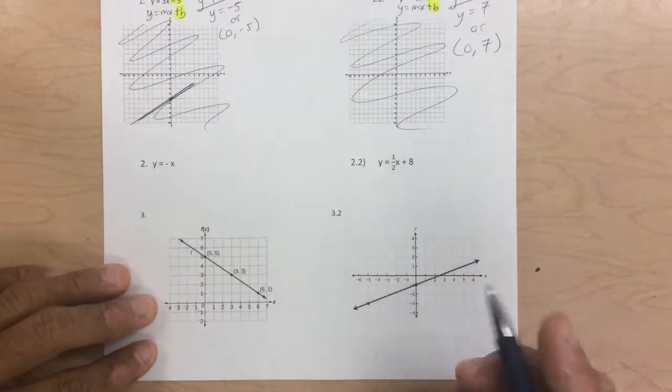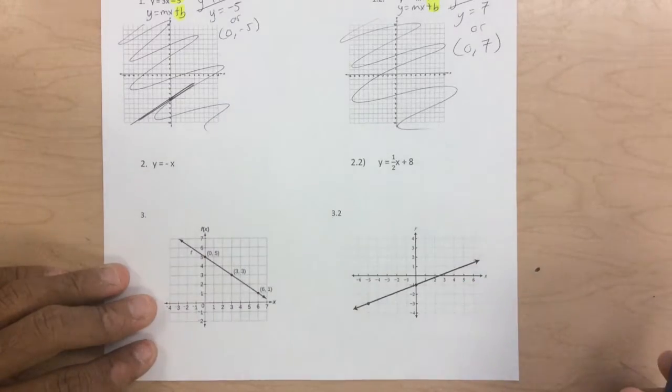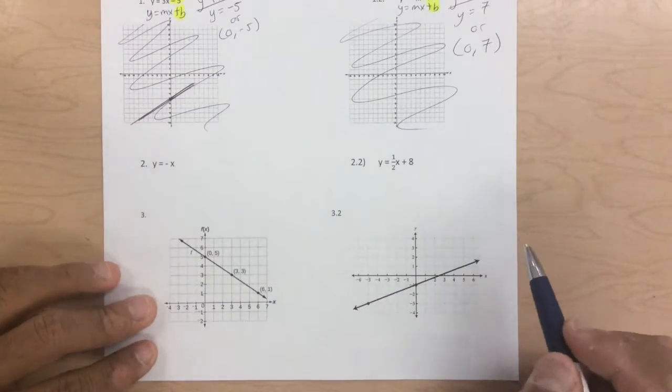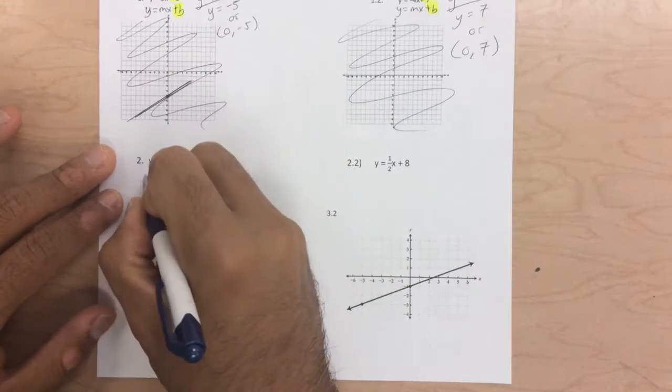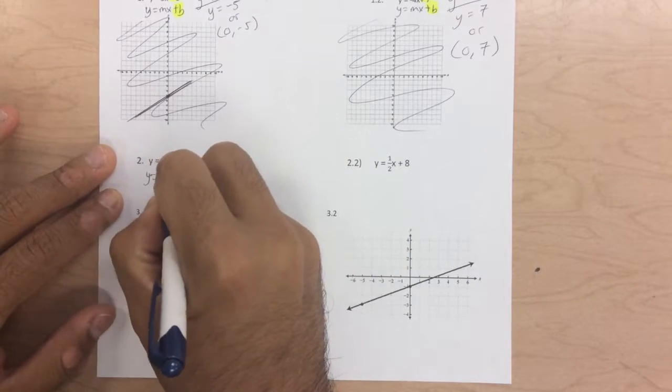Now, number 2, take a moment to find the y-intercept of each equation and pause the video. Okay, so now I'm going to work these problems out. So the first one, remember y equals mx plus b.